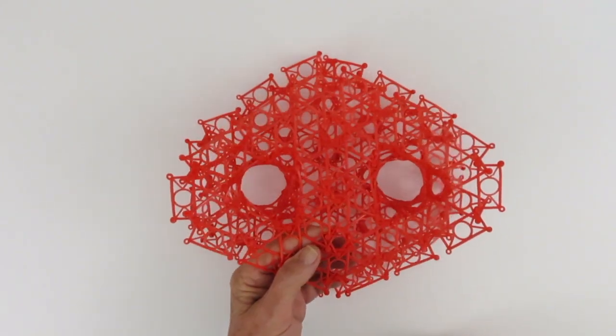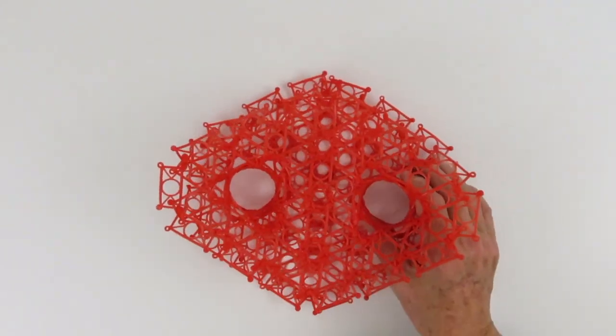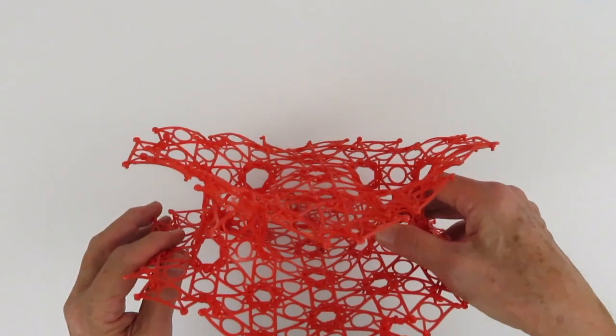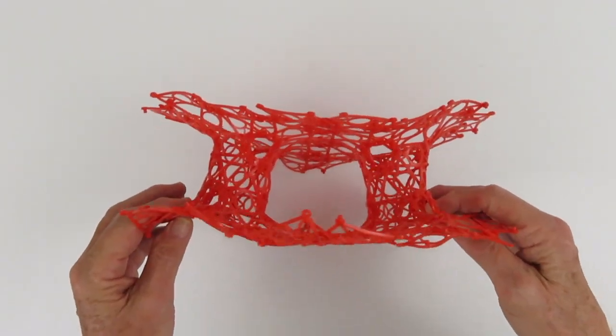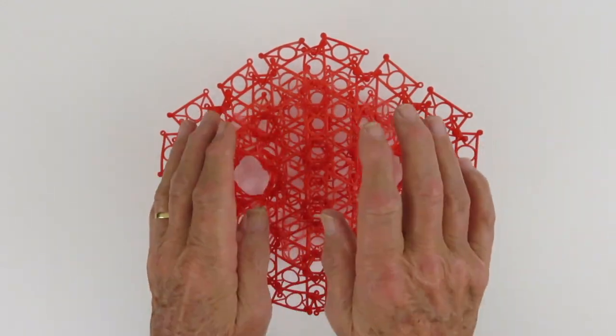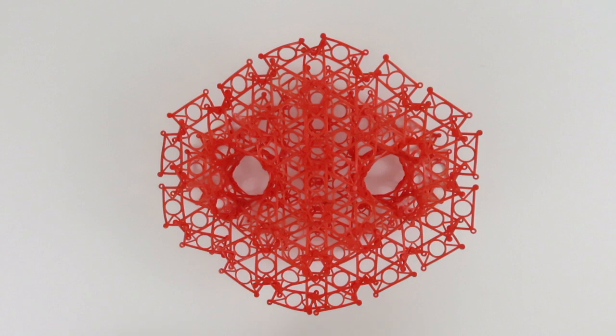So let's go from single-holed toruses or single toroidal holes. Here's a construction of 3 circumference toroidal holes right adjacent to each other. You notice that they're slightly tilted into each other. So the structure is sort of bowed in this fashion here.